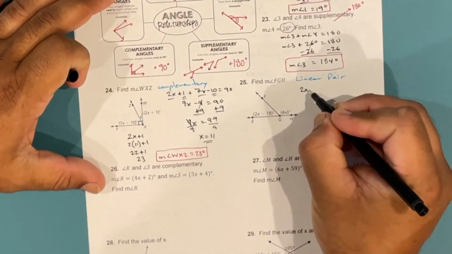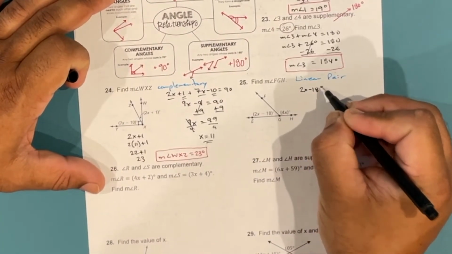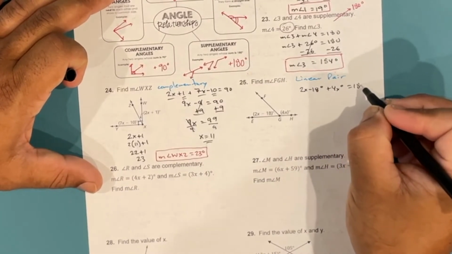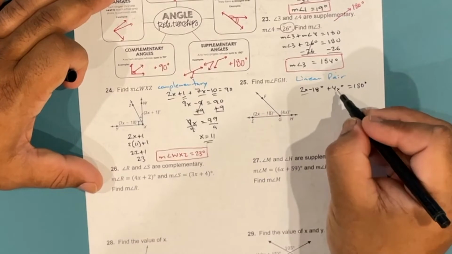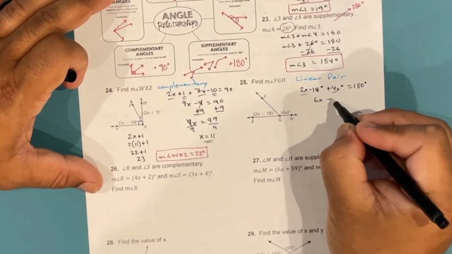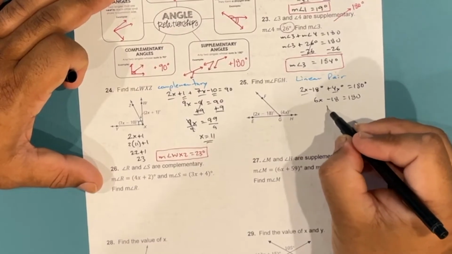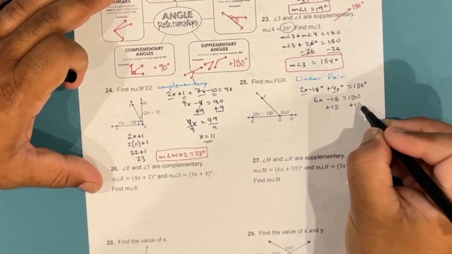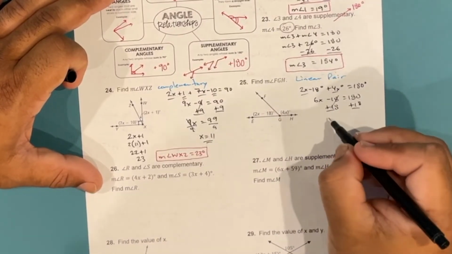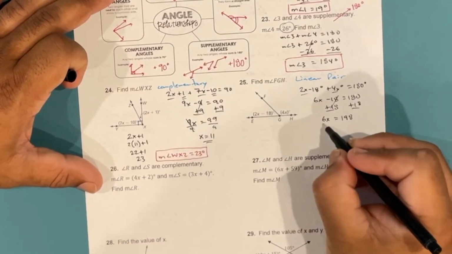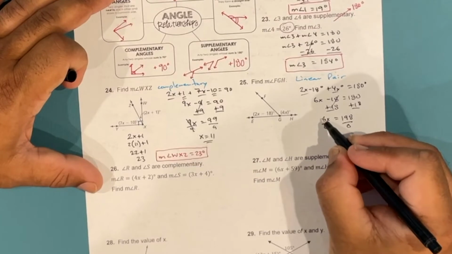So 2x minus 18 degrees plus 4x equals 180. So I'm combining like terms. 6x minus 18 equals 180. I'm going to add 18 to both sides. I get 6x equals 198, divided by 6.